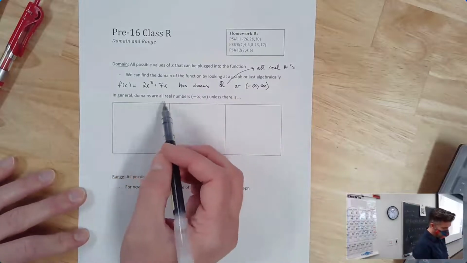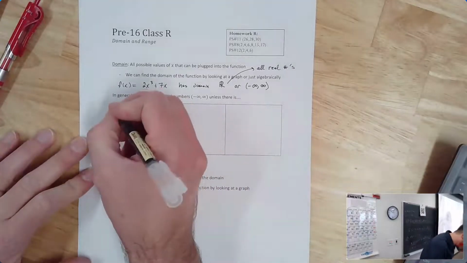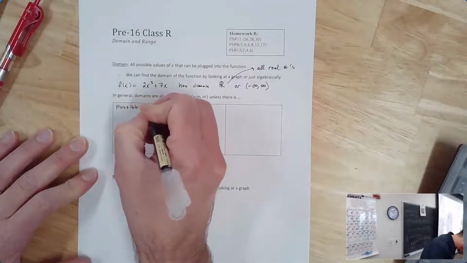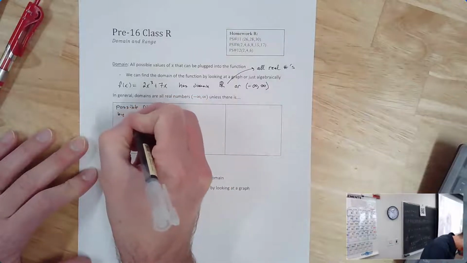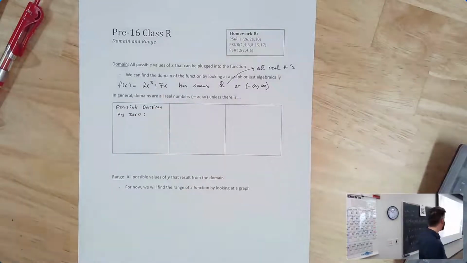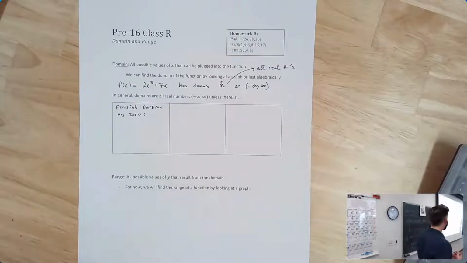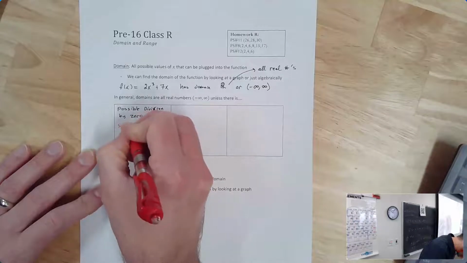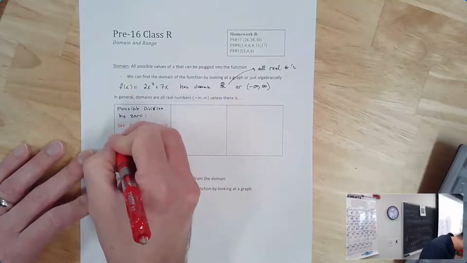In general, domains of functions are all real numbers unless there is one of the three following things. One thing is possible division by 0. So if you have a fraction where the denominator could equal 0, the way you're going to find the domain is you're going to find all the places that would make the denominator 0 and then exclude them. So we're going to set the denominator equal to 0, and then we're going to exclude all solutions.